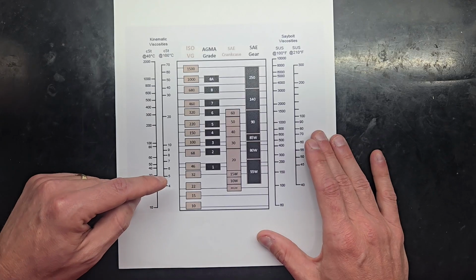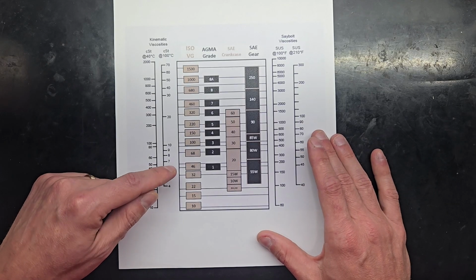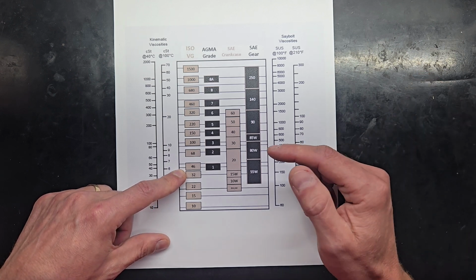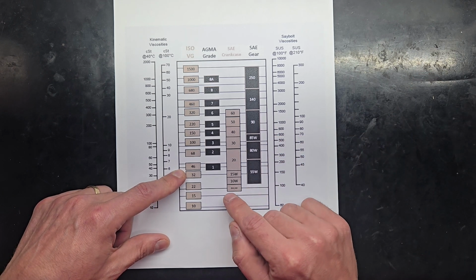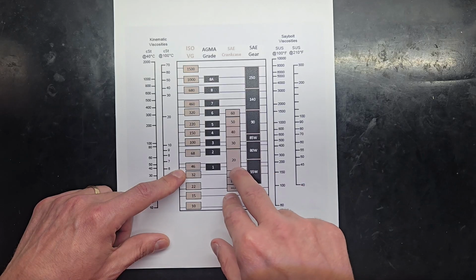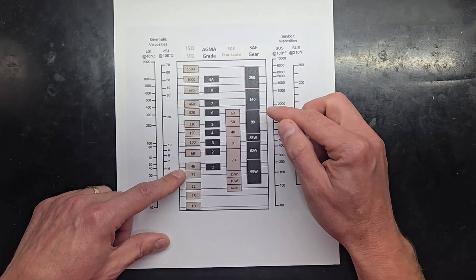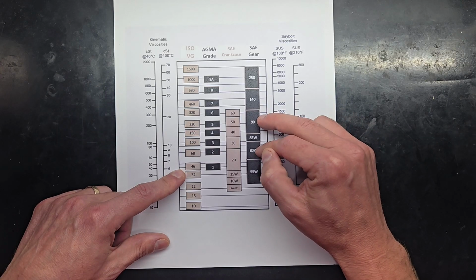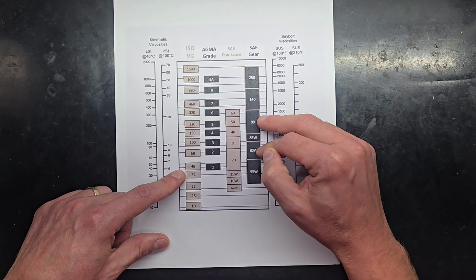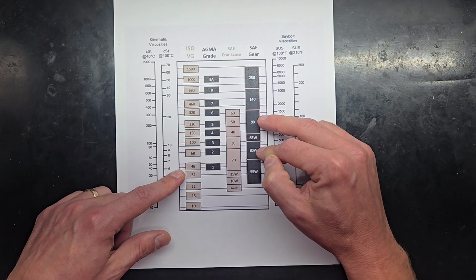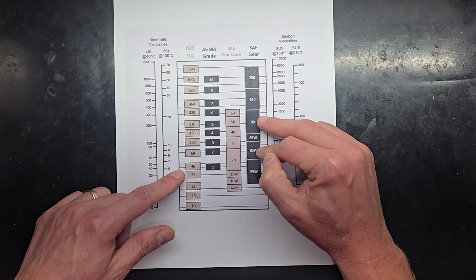A manufacturer may specify a hydraulic oil of an ISO 46. Your car may define an engine oil of a 0W20, and your rear end in the vehicle may define a gear oil of an 80W90. Yet in the firearm space, we just talk about oil and CLP.